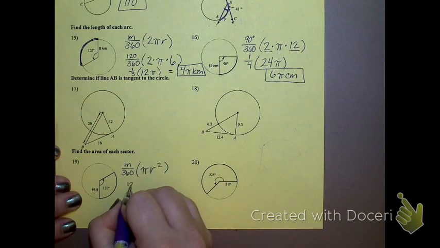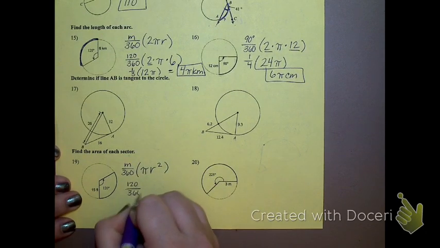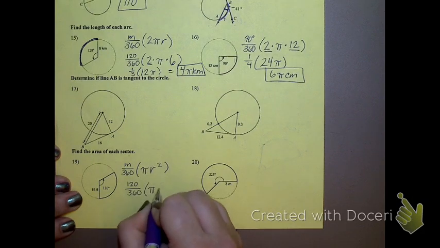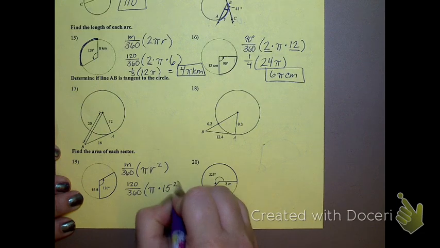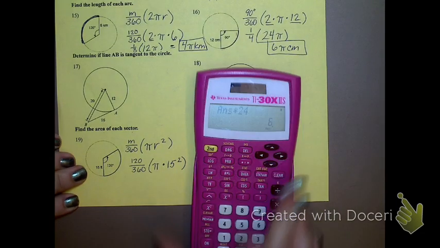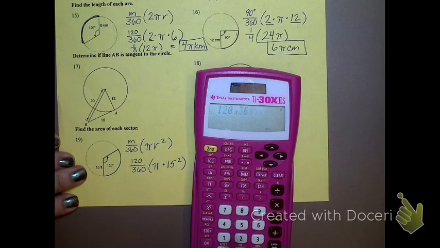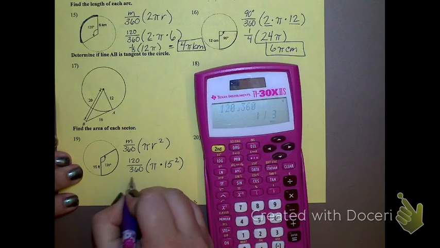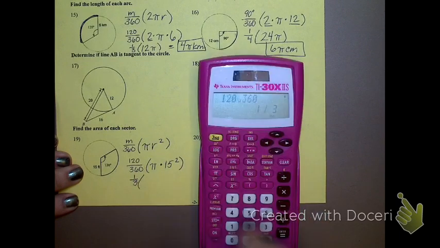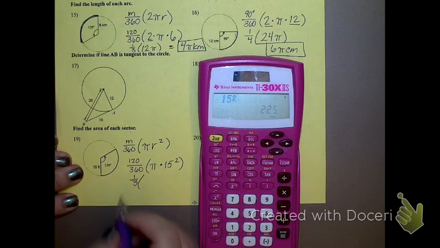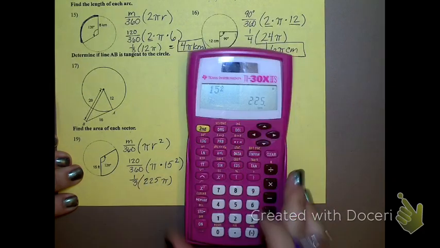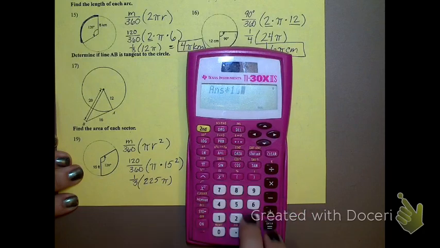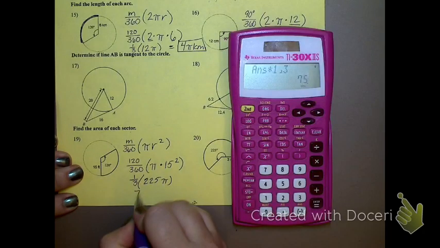So 120 over 360 times pi times, what's my radius? 15 squared. Again, let's go ahead and leave this in terms of pi. So 120 over 360 is still 1/3. And what's 15 squared? 225 pi. So what's 225 times 1/3 gives me 75 pi.